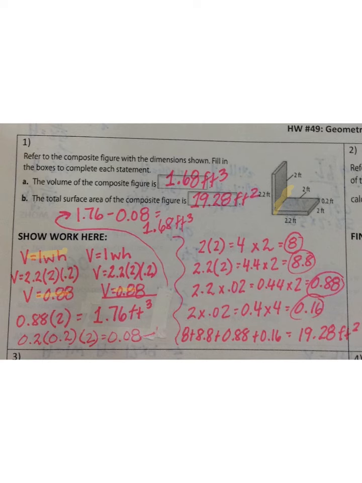All right, so for the surface area, this is how I broke it down. There were two sides. This top surface, let me see if I can use a different color.